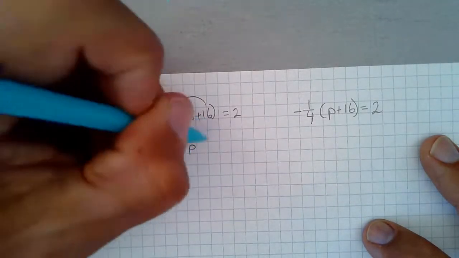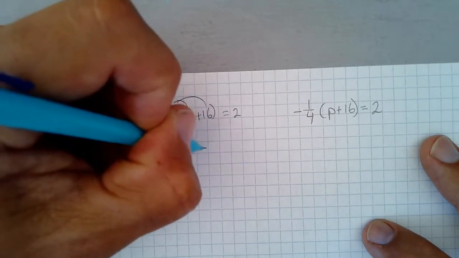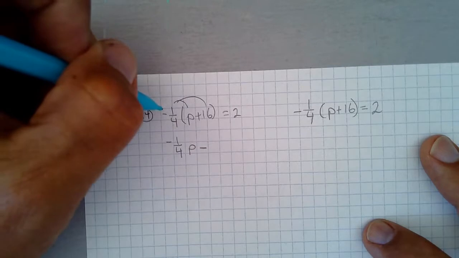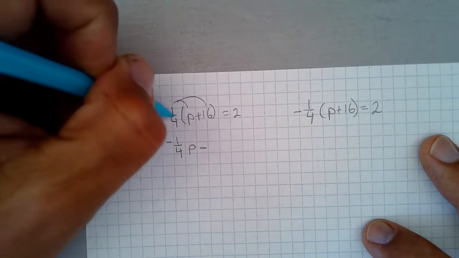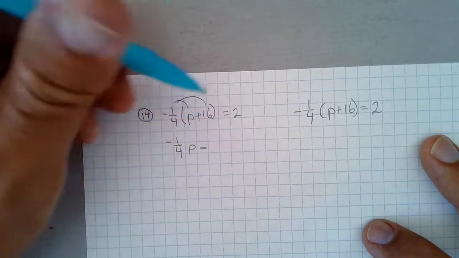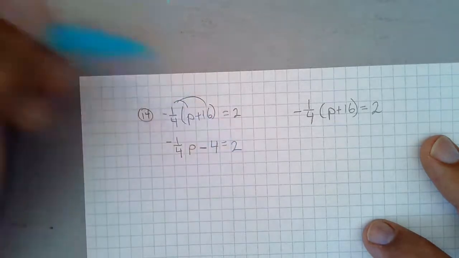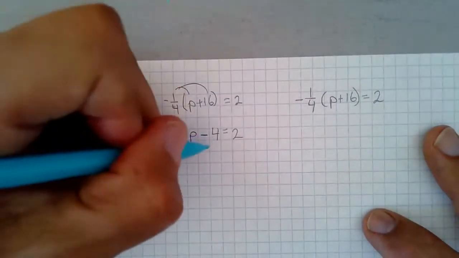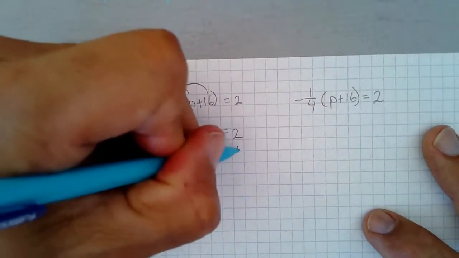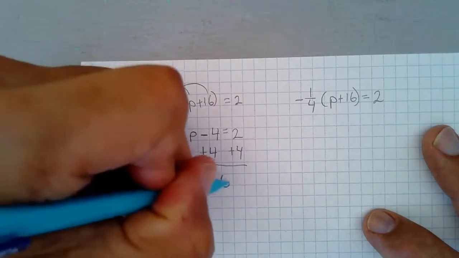p, and then negative times positive is negative, so I'll write it as minus. And then 1/4 times 16 is 4. Really, it's 16 divided by 4 is 4 equals 2. And then I will add 4. Negative 1/4 p equals 6.